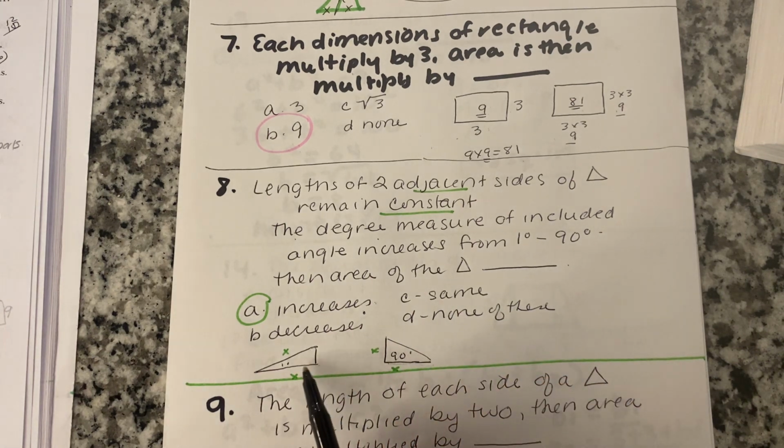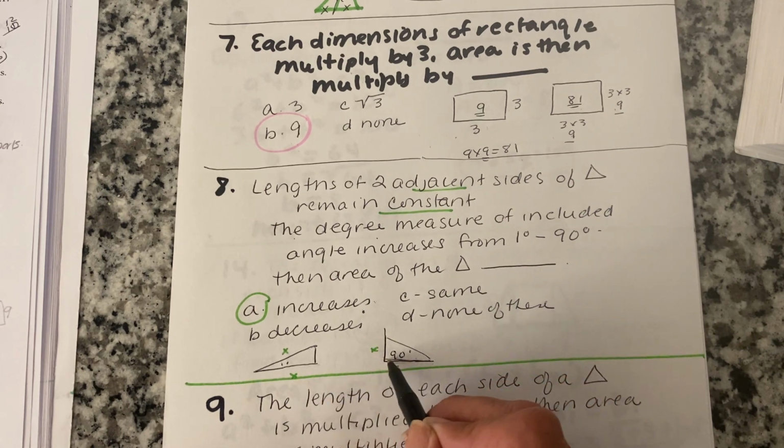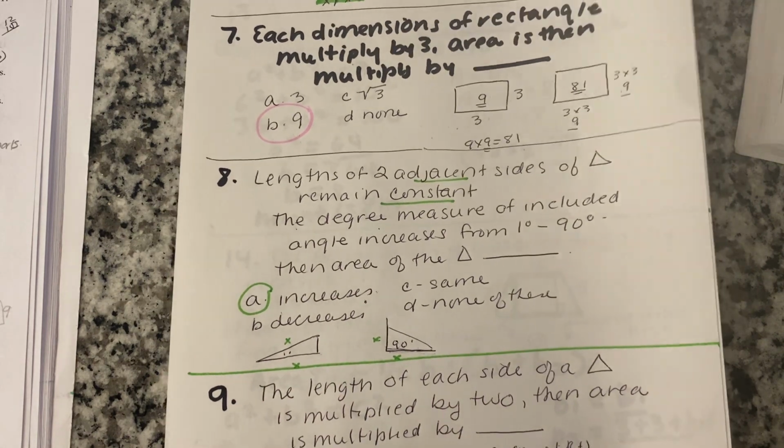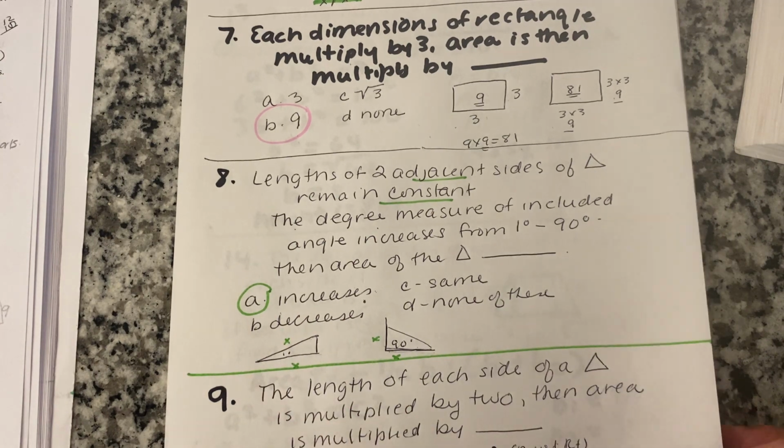So as you go from 1 degree to 90 degrees, what happens to the area? It's going to get bigger because you're going to make this triangle bigger and bigger as you move it to bigger degrees, right? Like I did. These two sides are going to remain the same, but you're going to get bigger area. So the area is going to what? Increase. That one wasn't really a hard one. If you just think 1 degree, we're increasing it, and both sides are the same, then of course the area is going to get bigger. That's common sense.